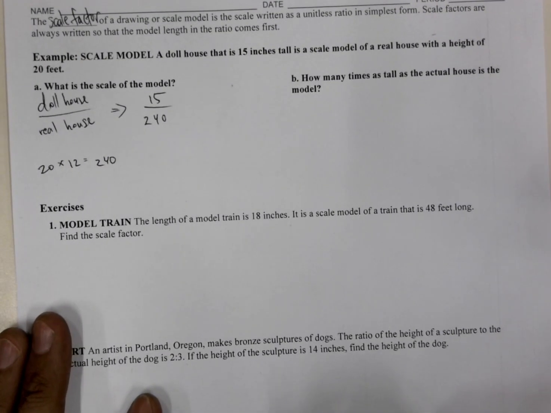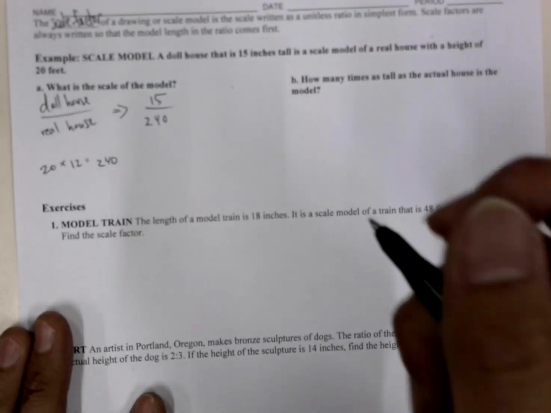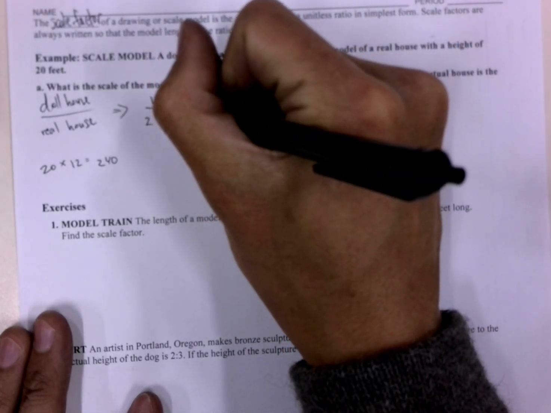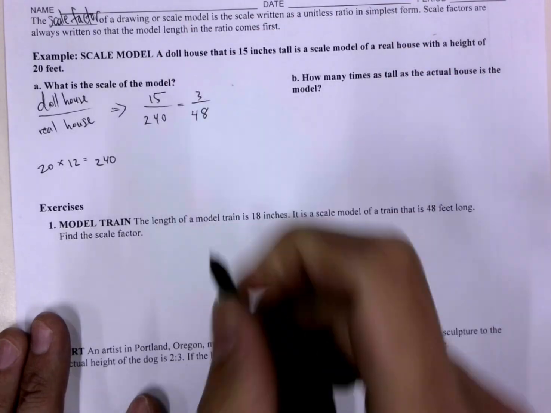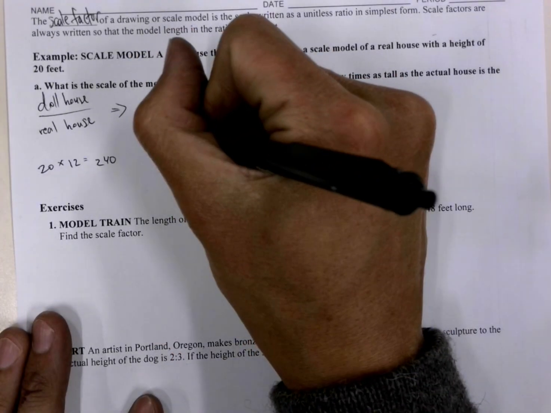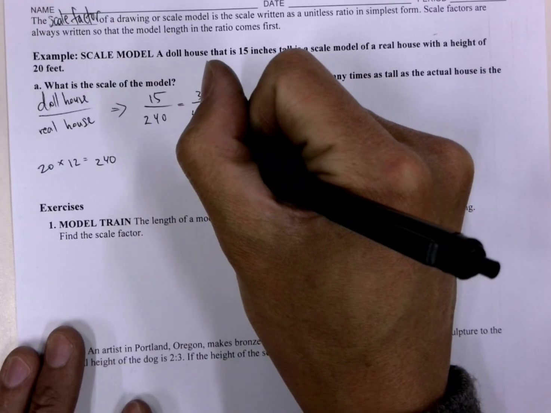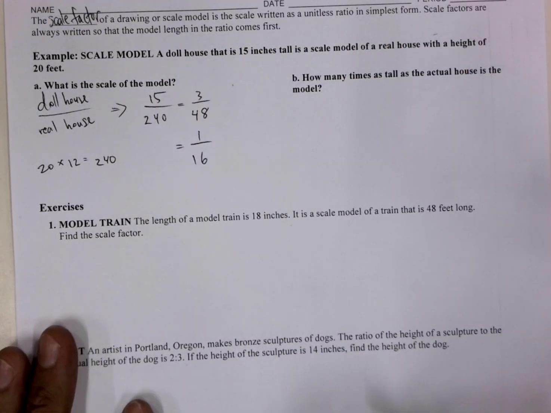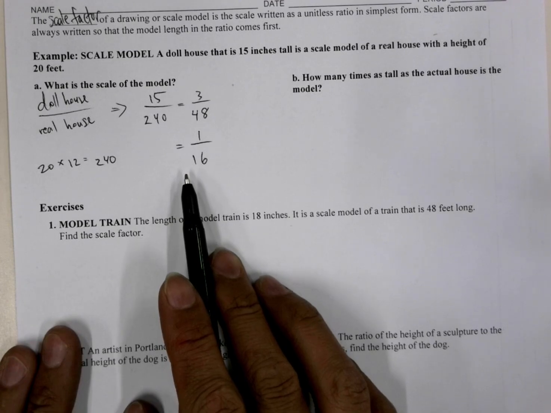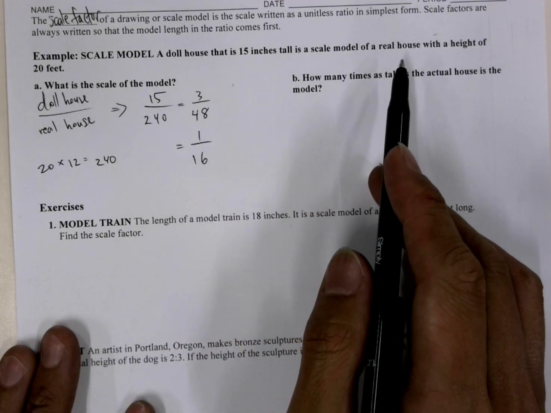And we simplify. So can we simplify? Yeah, we can divide both by the greatest common factor of 5. So it's going to be 3 over 48. And then we can divide by 3 as well, right? So let's go ahead and do 1 over 16. So 1/16. So the dollhouse is 1/16 as tall as the real house, right?